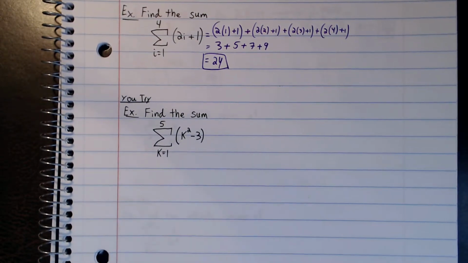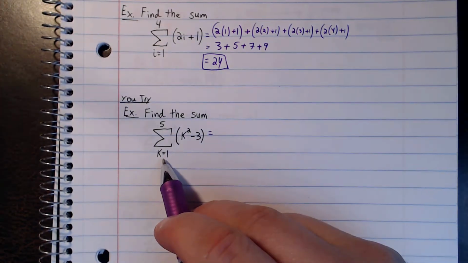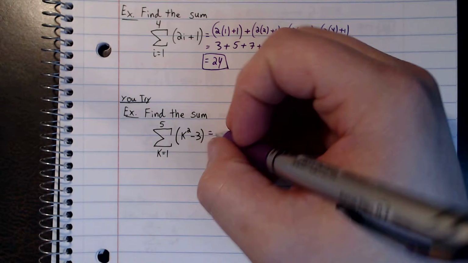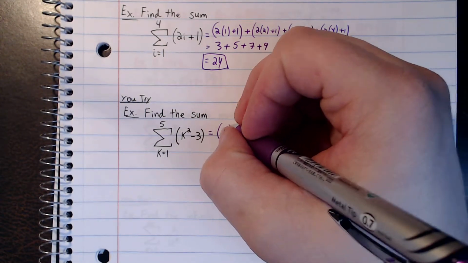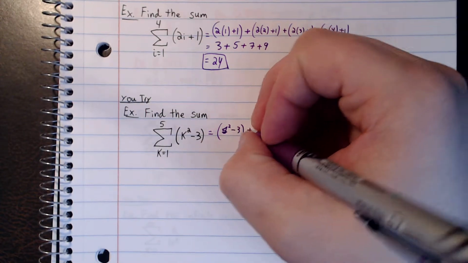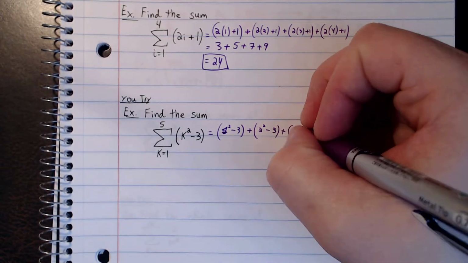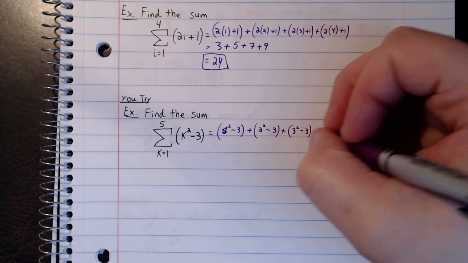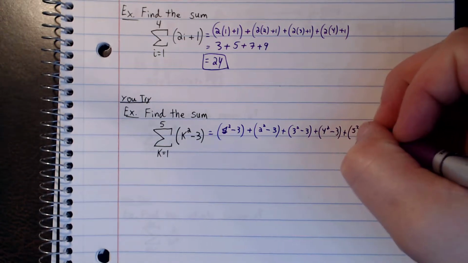Okay, so I got one more for you to try right here at the bottom. Pause the video and resume it when you're ready to check. All right. You're going to be adding from 1 to 5, evaluating here. We've got, let's start with 1 squared minus 3 plus 2 squared minus 3 plus 3 squared minus 3, 4 squared minus 3, and finally plus 5 squared minus 3.